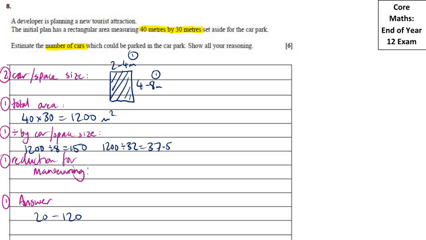But you then had to show some reduction in that for manoeuvring. So space for cars to drive in, to drive around, to drive out again. Different ways you could do that. You could do a plan for it and work out the space. You could say roughly or maybe a third, but you had to show somehow you were taking some space off for manoeuvring and then ending up with your answer between 20 and 120.